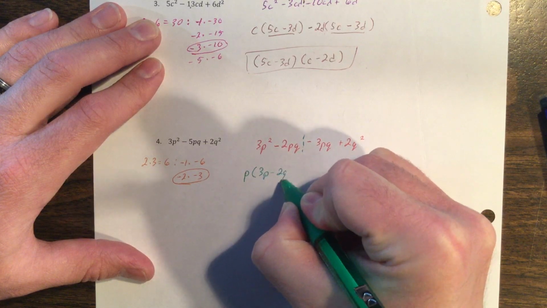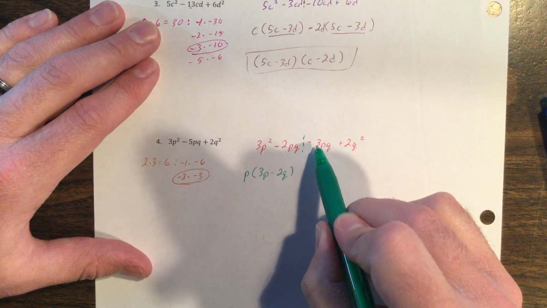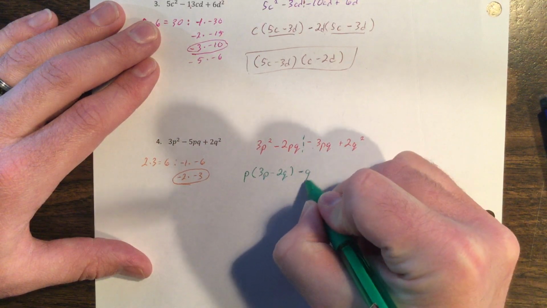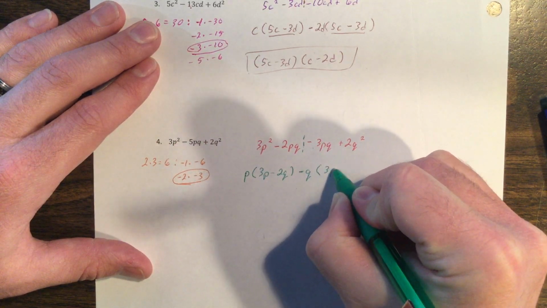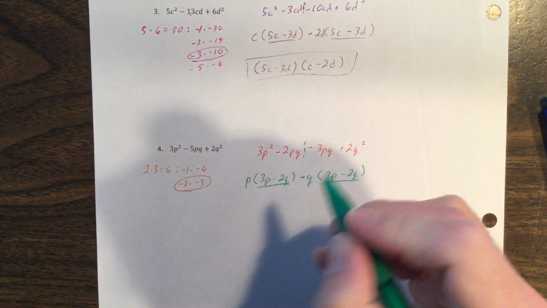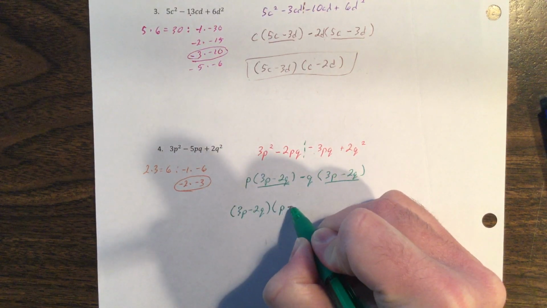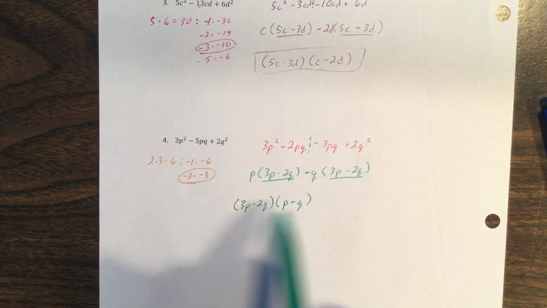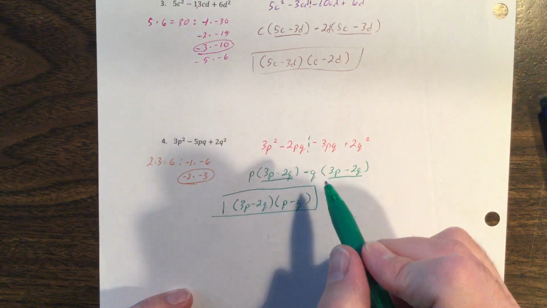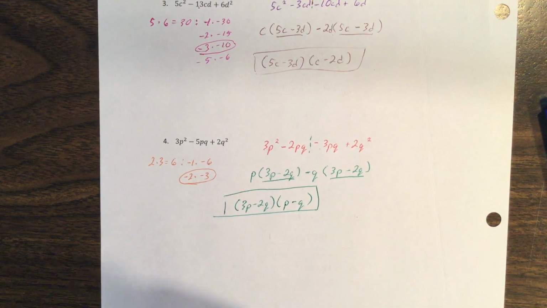3p minus 2q. Again, same thing, we cannot, but in this case here, we see that we want to make sure we take out a negative, so that becomes a positive. So we're going to take out a negative, and both of them have a q, so we're going to take out a negative q. 3p minus 2q. These ones are both exactly the same. 3p minus 2q and p minus q. Okay, so that's the way that we can factor that out. Remember, even if we don't have a number that we can take out, we still always take out a 1 to make sure that is proper right there.